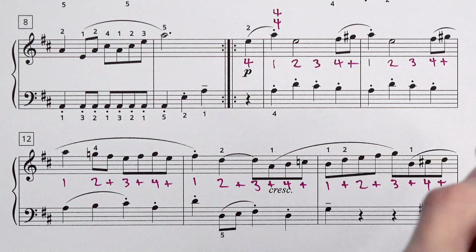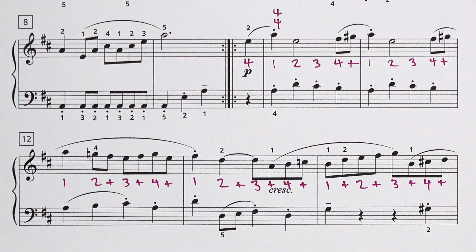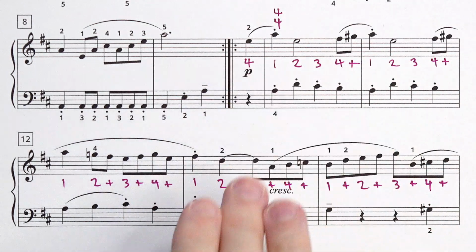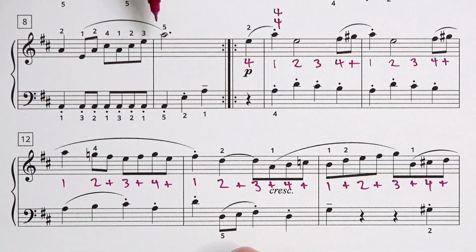Here are the counts through measure 14. If this is what you wrote in, great job. Let's practice by tapping the rhythm of the right-hand part while we count the beat out loud. I'm going to count 3 beats to get us ready, and then we'll start on beat 4. Tap and count out loud with me.